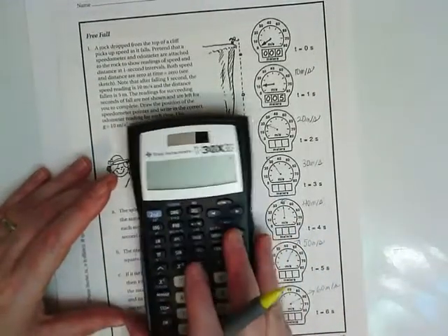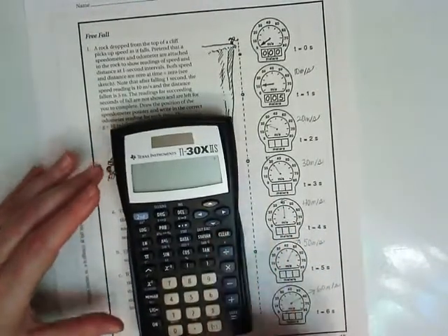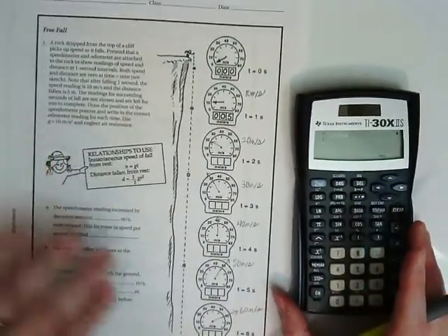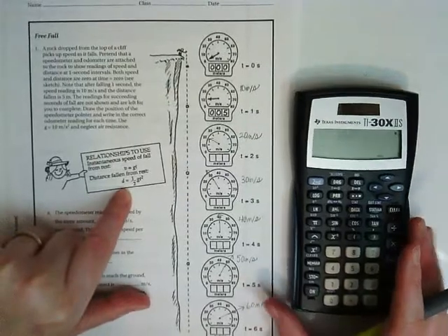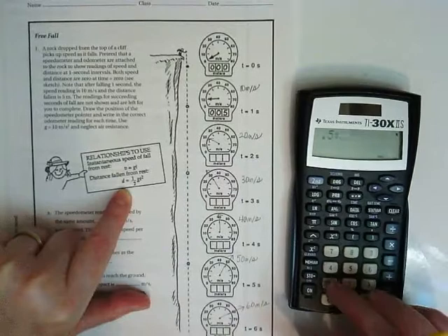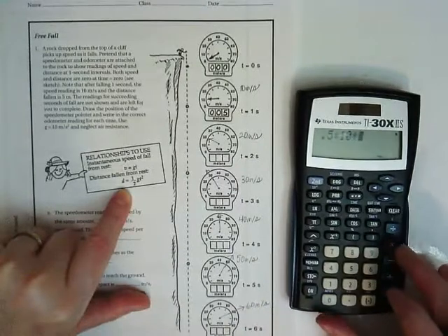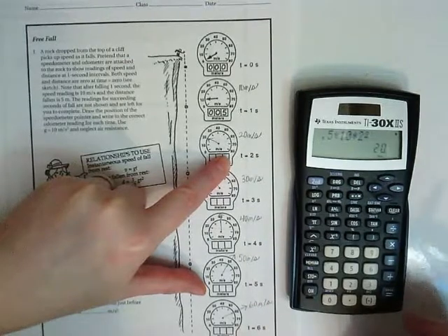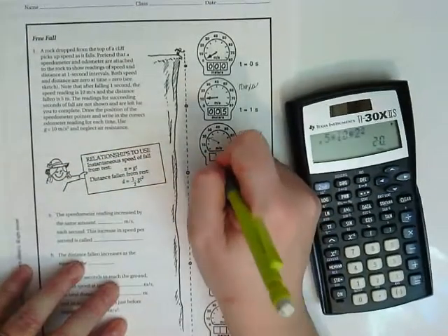Now, to do the distances, we can use our calculator. Our equation is this one. So we have 0.5 times 10 times, at 2 seconds, 2 squared, which gives us 20 meters.